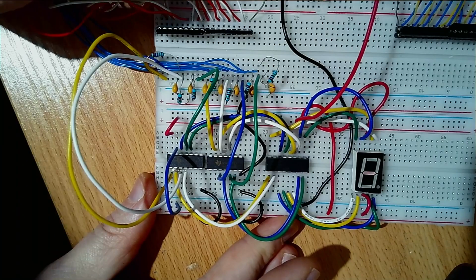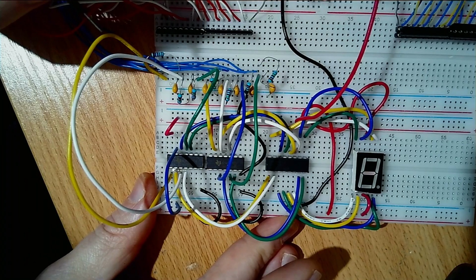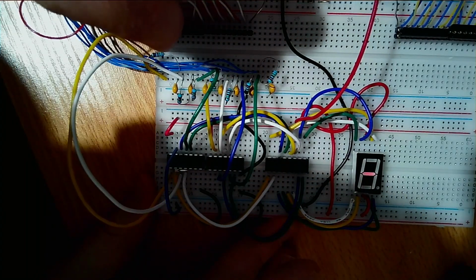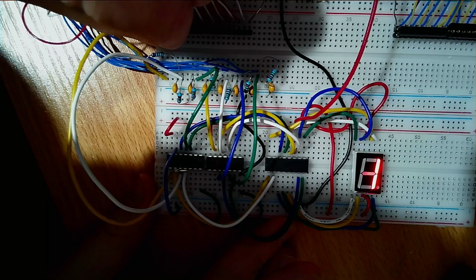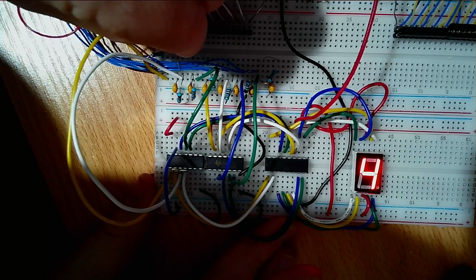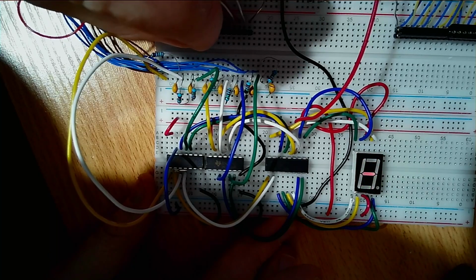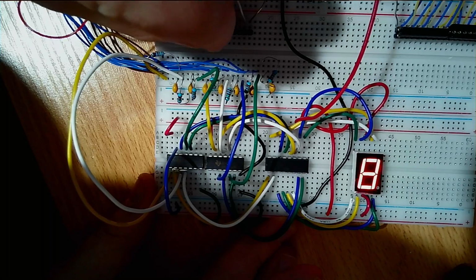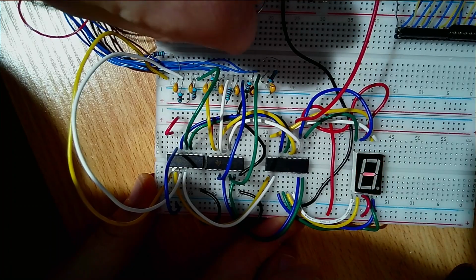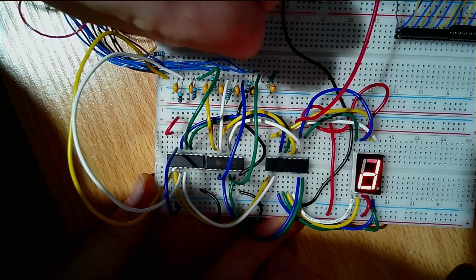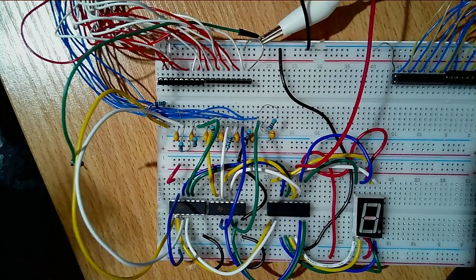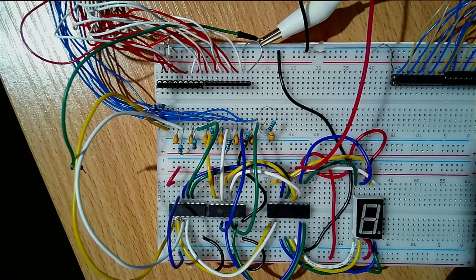So a quick, and by quick I mean painful, reordering of the wires. We've got 0, 1, 2, 3, it works!